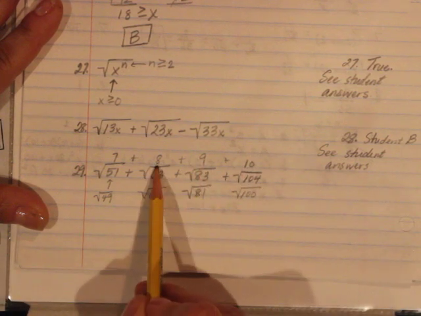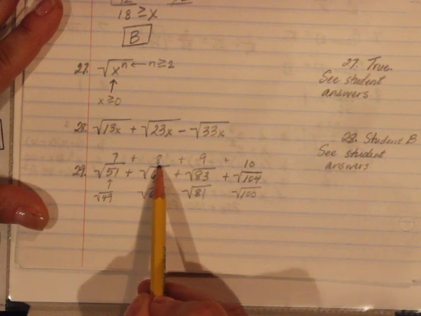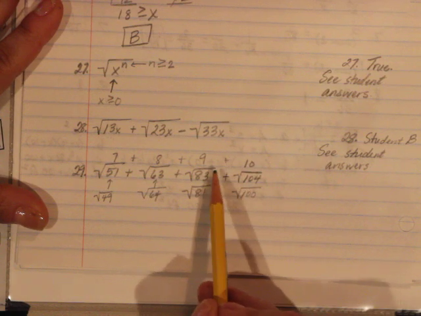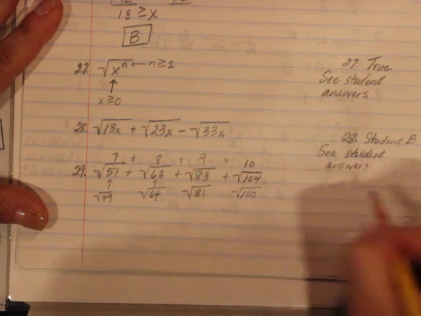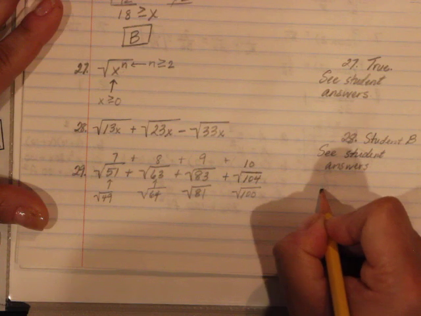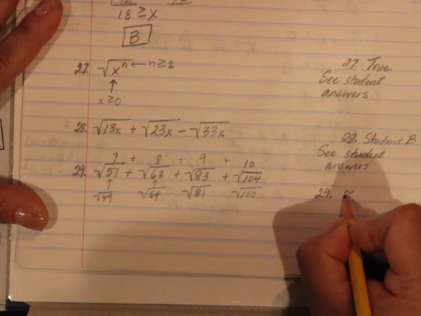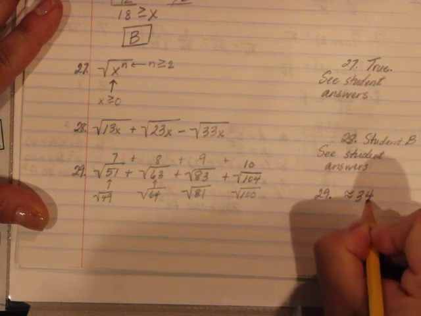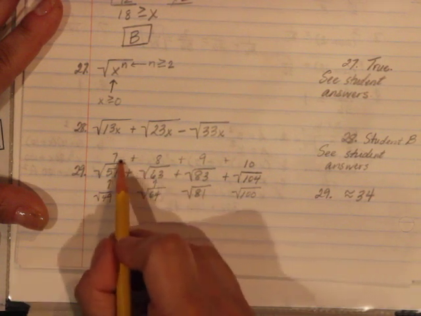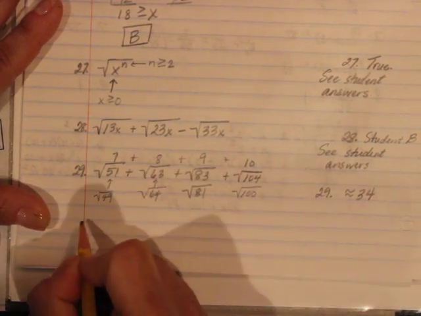10 plus 9 plus 8 plus 7, so 7 plus 8 is 15, plus 10 is 25, plus 9 is 34. Okay, so the answer for number 29 is, and it said estimate, so I'm going to say approximately 34. When I add 7, 8, 9, and 10, I get about 34.